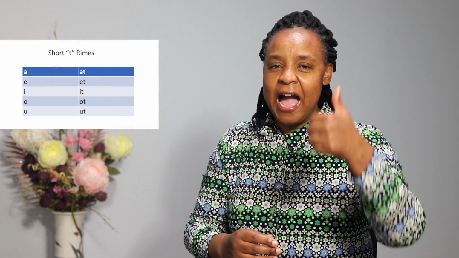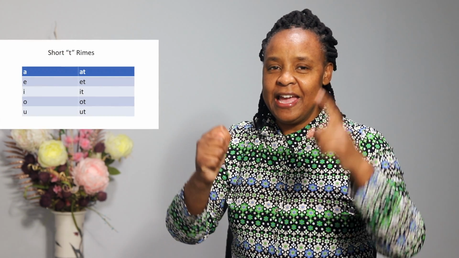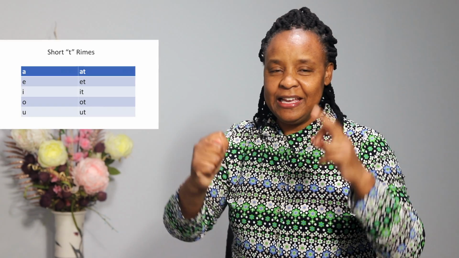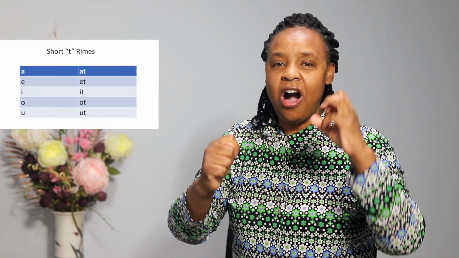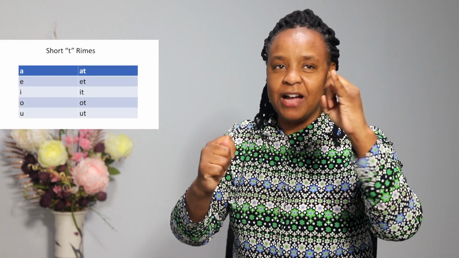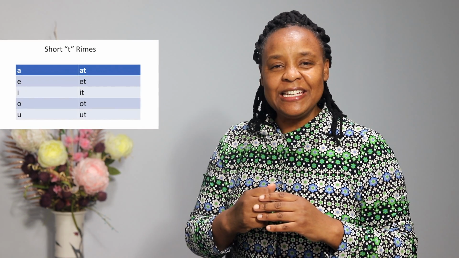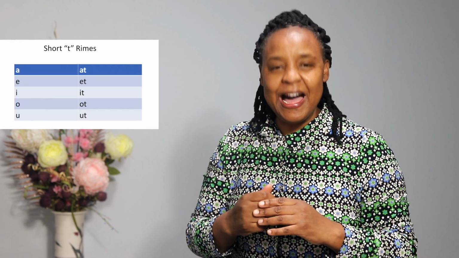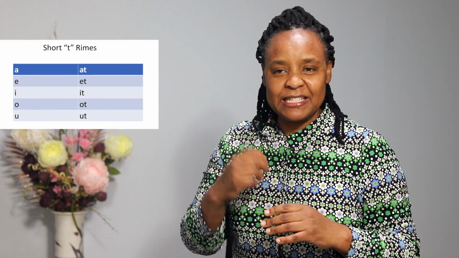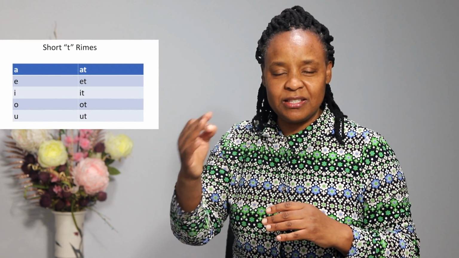So practice that. And then before I finish on the letter T as we are looking at it today, let's also begin with the vowel. What sound would it make if we were beginning with the vowels? It would be at, et, it, ot, ut. You see that? At, et, it, ot, ut.